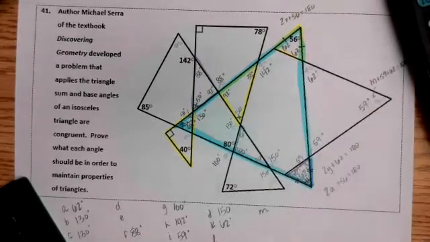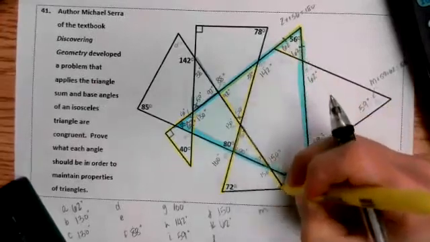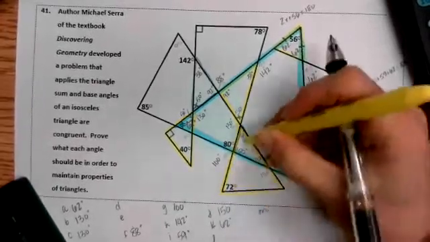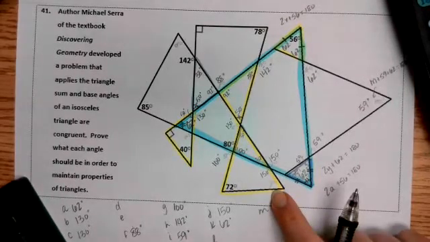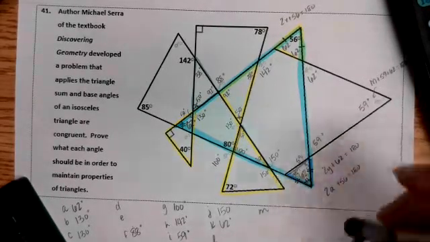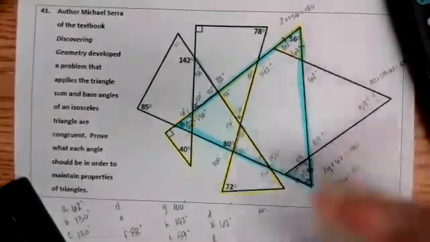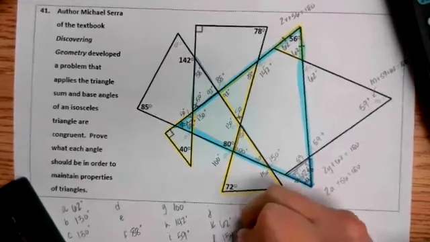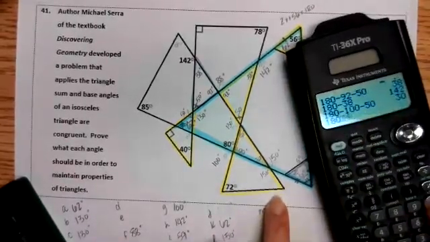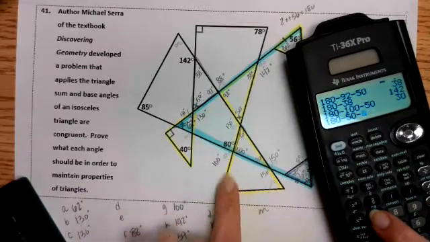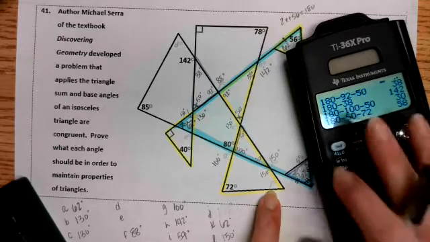But I'm looking for this triangle here, where I have a 72 and a 50, and I can find angle J. I'm wondering where, oh, is this an L? I think this is an L. Sorry. With an L. Here's my J. So 180 minus 50 minus 72 will give me this angle J, which is 58.